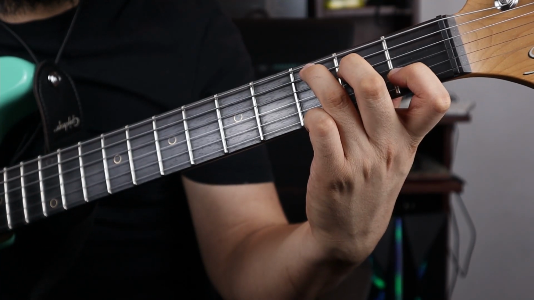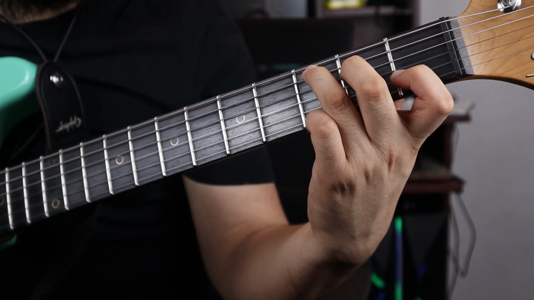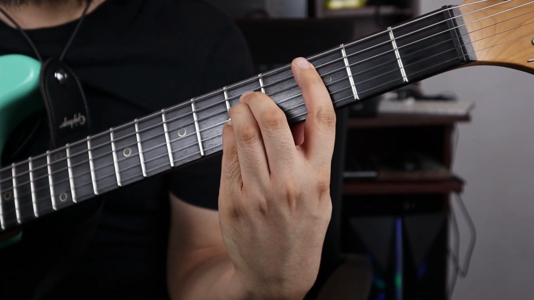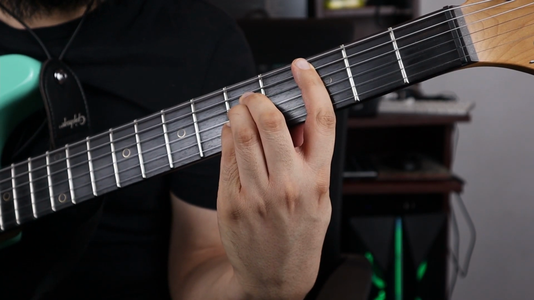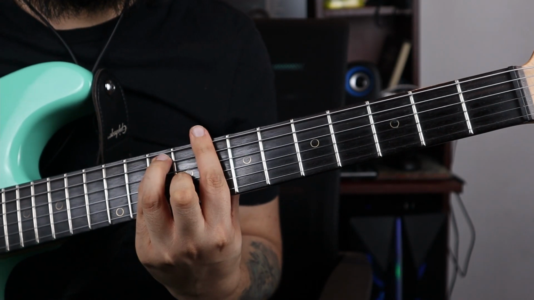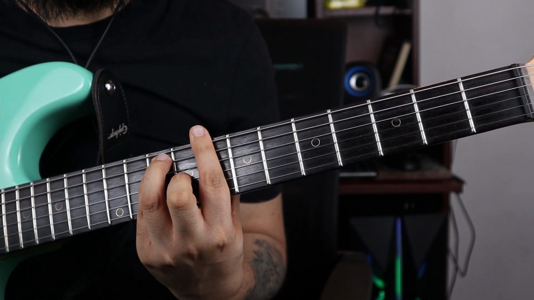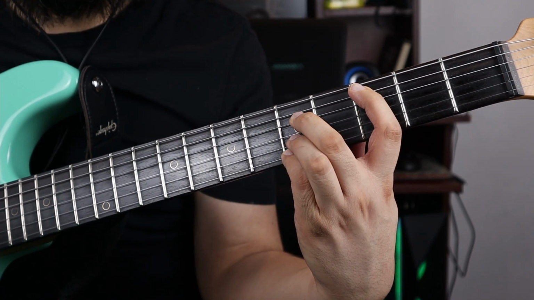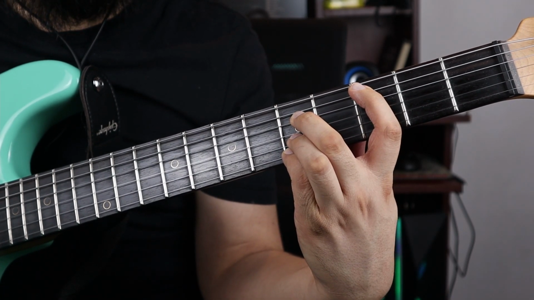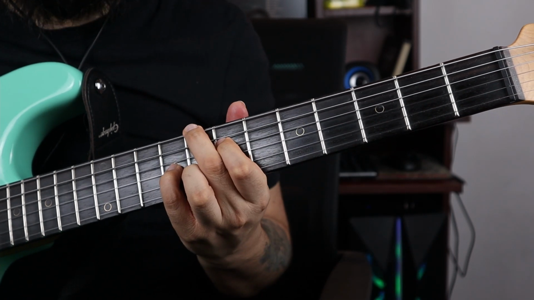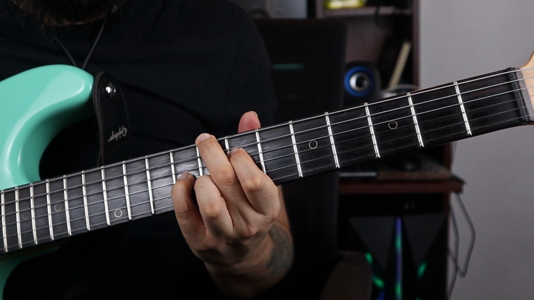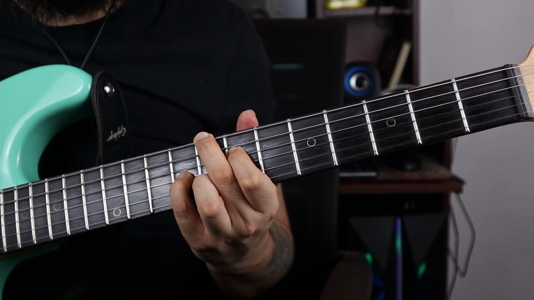Here you have the C major chord being played in three different positions across the fretboard. These are the normal notes of the C major chord, C, E, and G. But here you have the C major chord with an A being the lead note. And here you have the C major chord with an A inside the chord. You can notice that they sound so different.